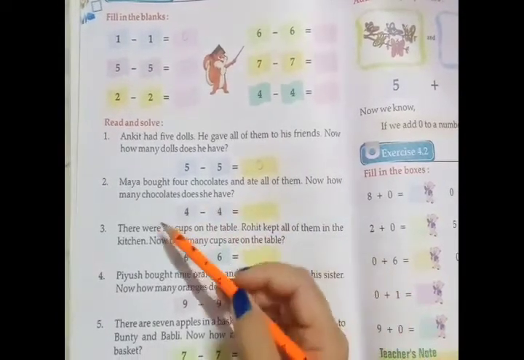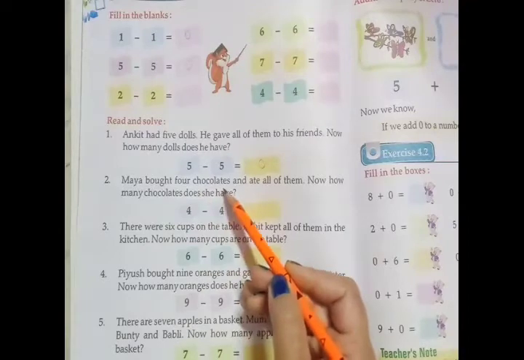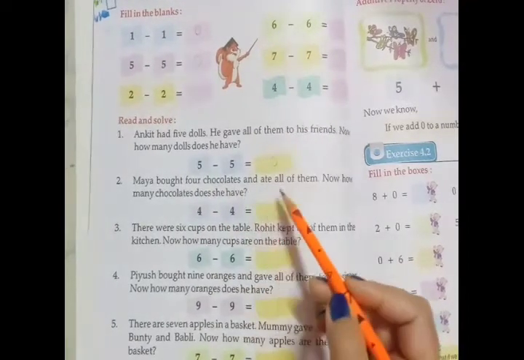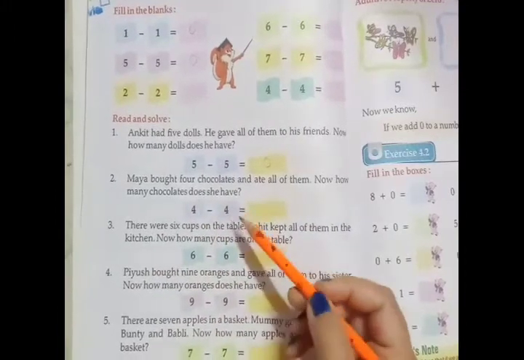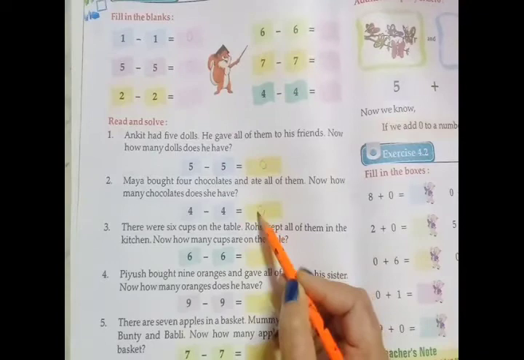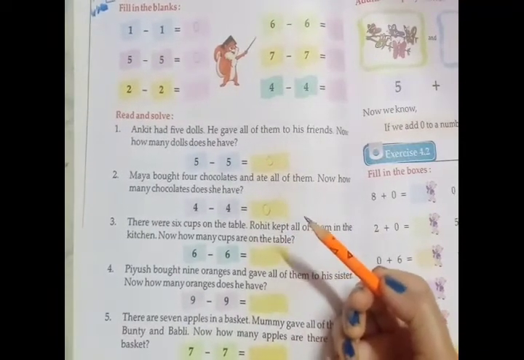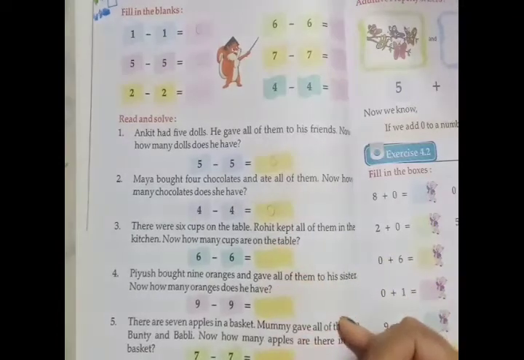Okay. Next, see, Maya bought 4 chocolates and ate all of them. Now, how many chocolates does she have? It's also 0. So students, like this you all do the sum.